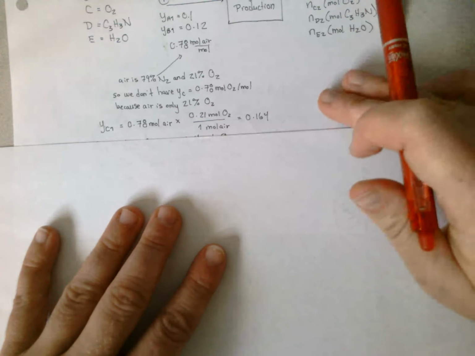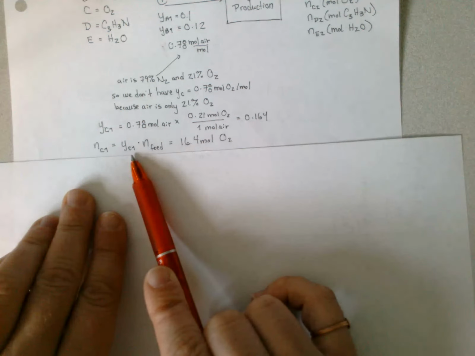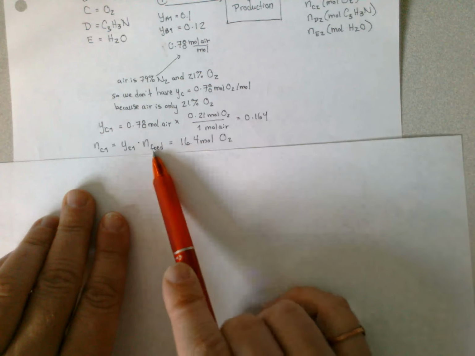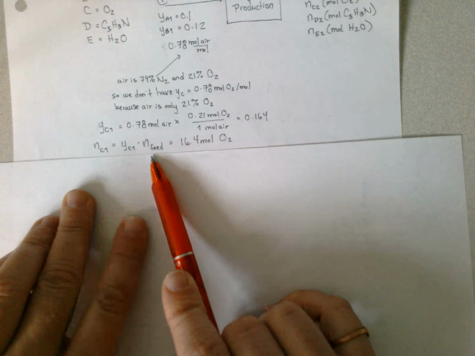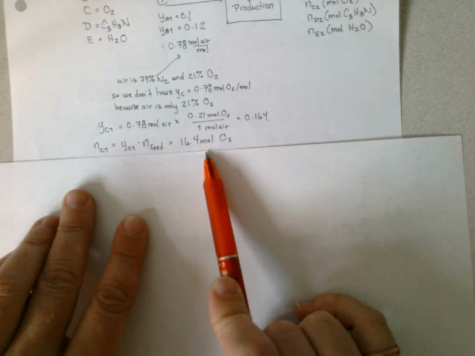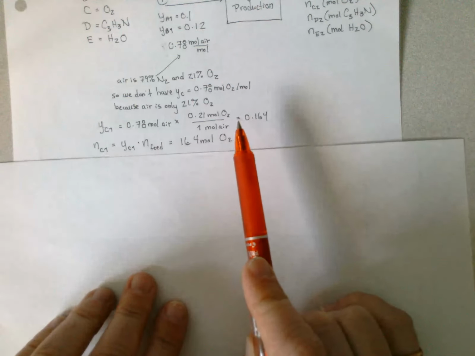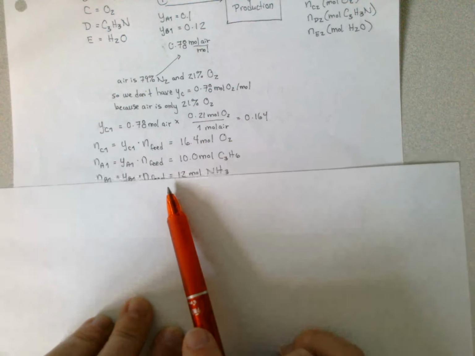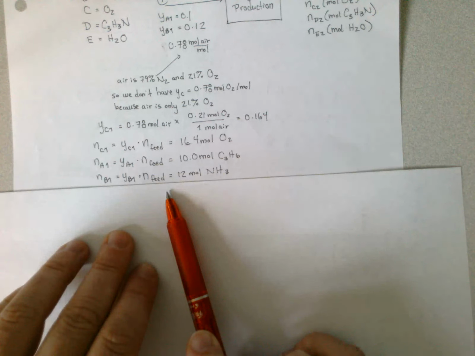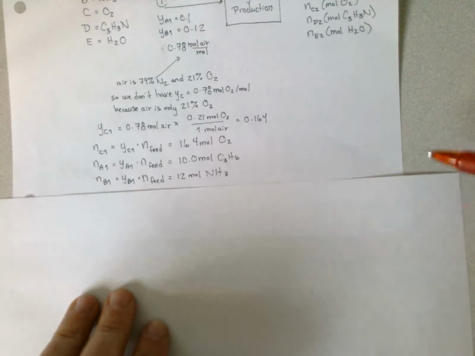And to take this just a little bit further, we know that the number of moles of O2 is related to the fractional component, the molar fraction, times the total amount. And that n feed is the 100 moles that we have coming in as a basis of calculation. So that means we must start with 16.4 moles of O2 because it's 16.4% of the total coming in. The same thing could be said for A, which is our C3H6. That means we have 10 moles coming in of that. And for B, we've got 12 moles of NH3 coming in for that component. Okay? So, there's the setup for the beginning of the problem.